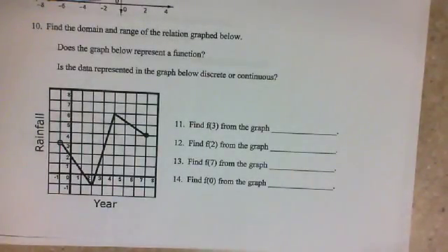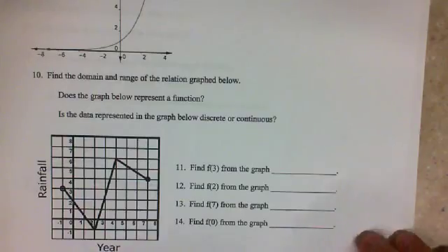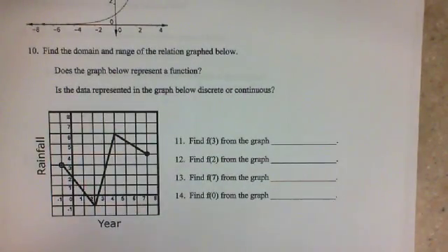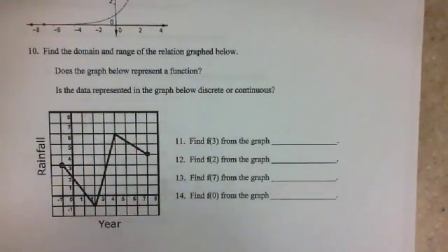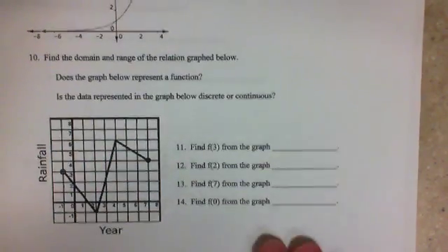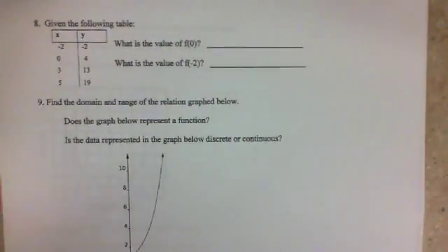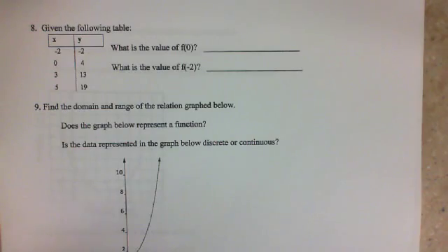Okay, so look right there before I even scroll up. Question 10. See? Those are all connected, right? It's all connected through here. Those are not broken up individual points. So that's a continuous graph right there. Alright, so we'll come back to that in just a minute. I don't want to skip too far ahead here.